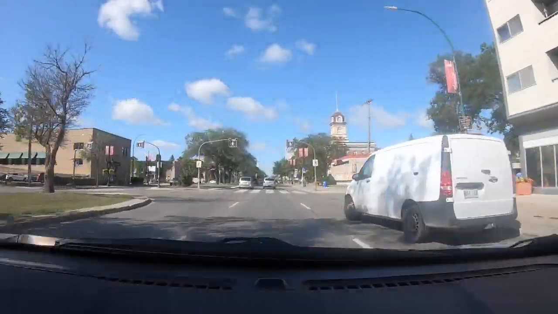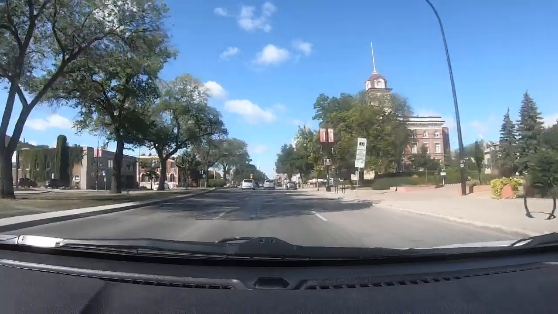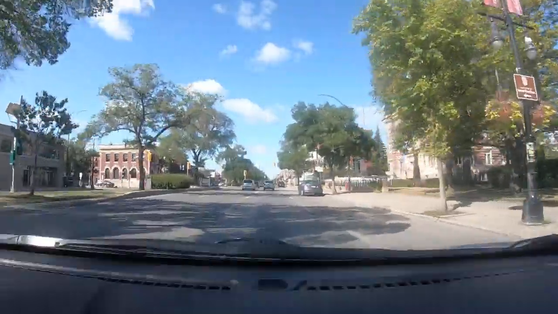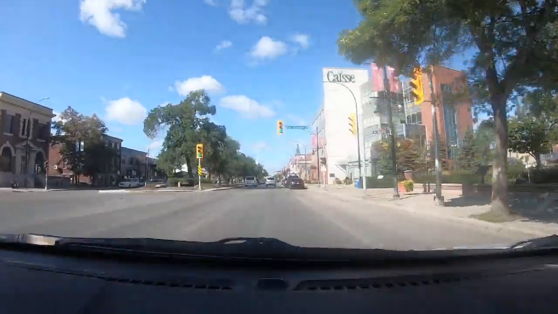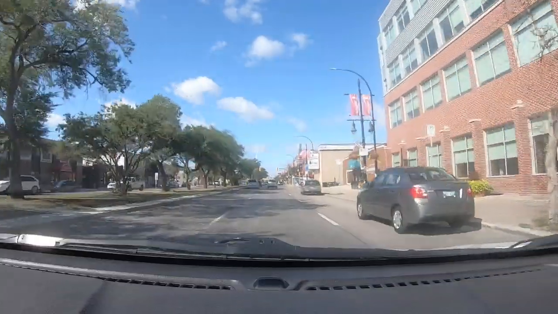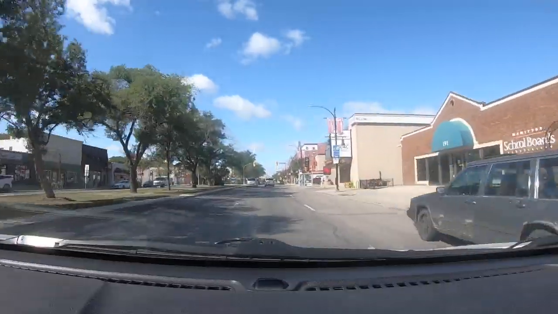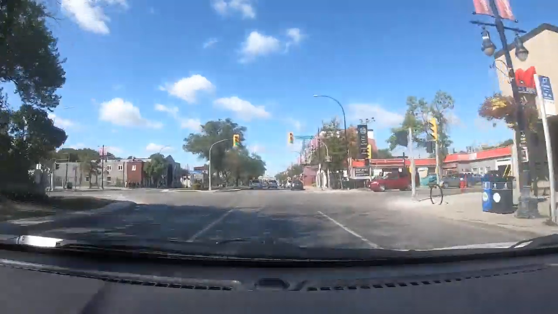So another pedestrian corridor, so I'm covering my brake and checking on both sides. Now when you're doing that, you don't want to step on the brake because you're just checking. So what you want to do is remove your foot from the gas pedal, cover your brake, but don't press on it. If you see a pedestrian who wants to cross, then you stop, because pedestrians get the right of way.